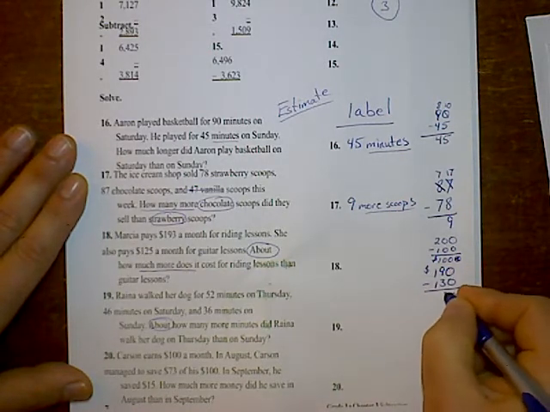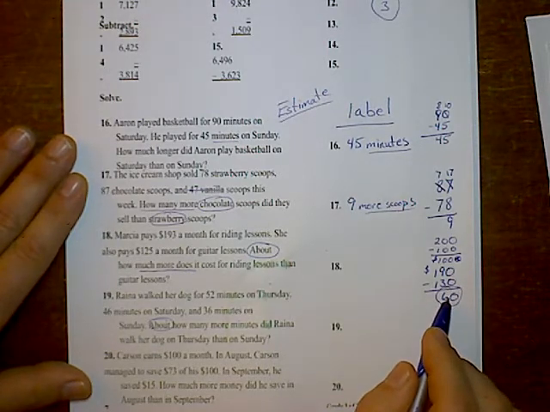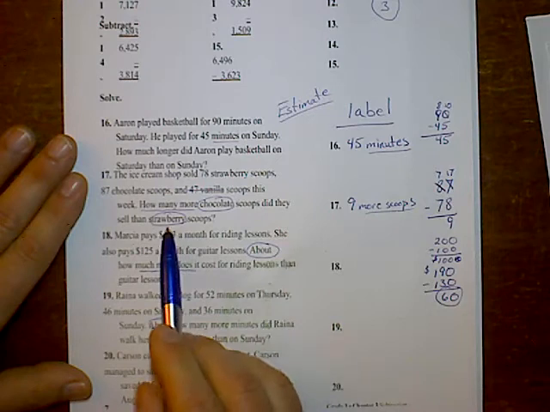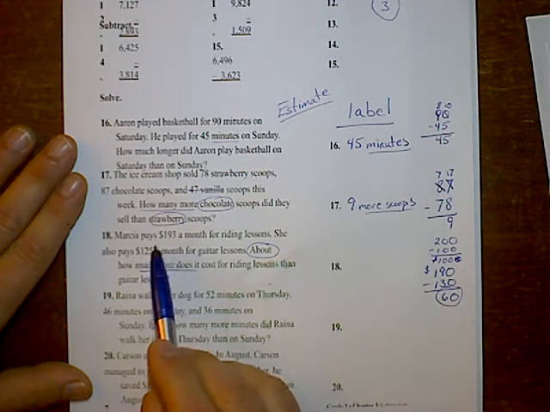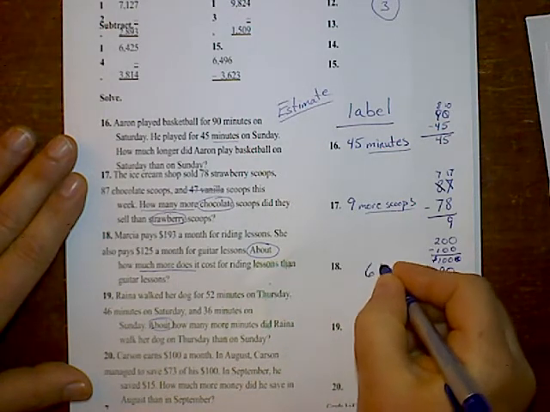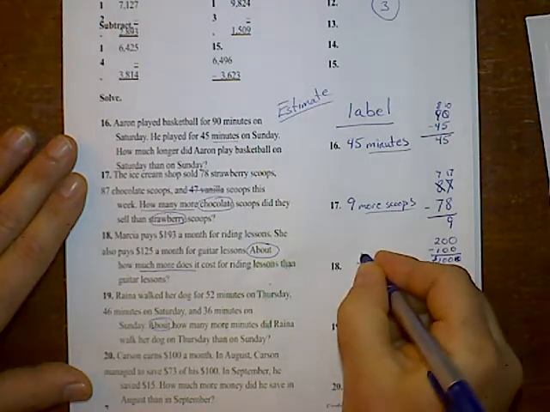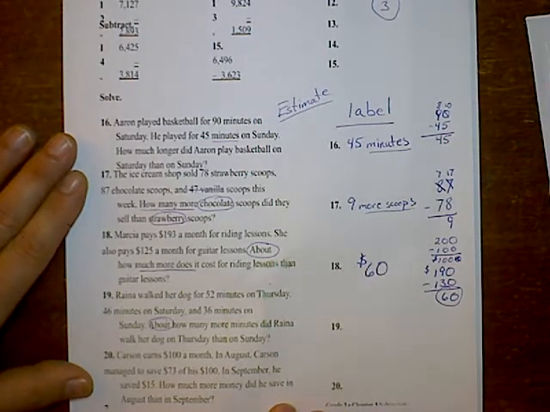When I do this, I get $60 as my answer. Because when I looked at this, I realized those are closer than 100. The 60 makes a better answer. So $60, make sure you label it with the dollar sign, would be a good answer there.